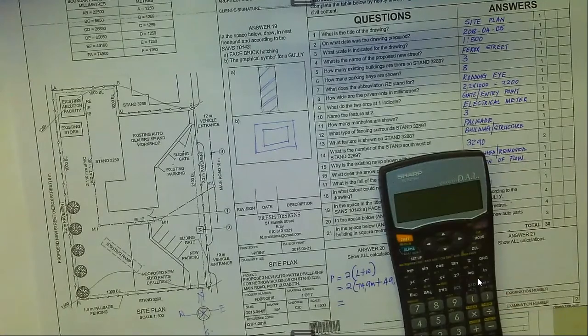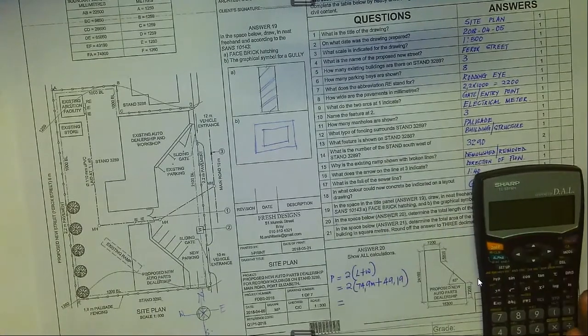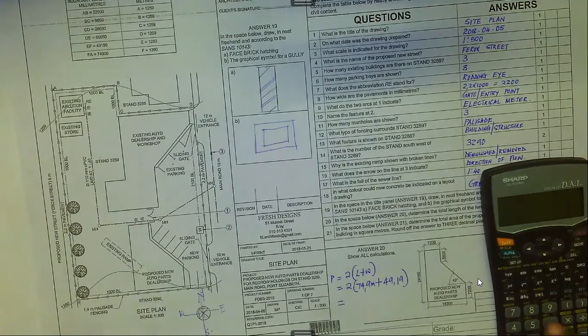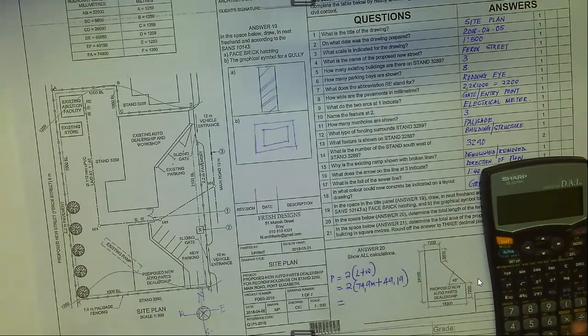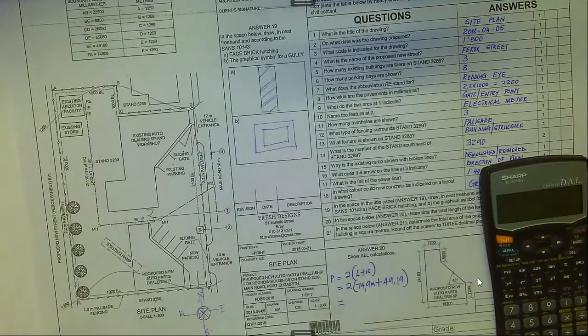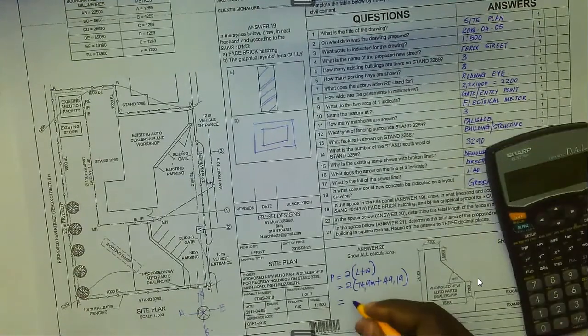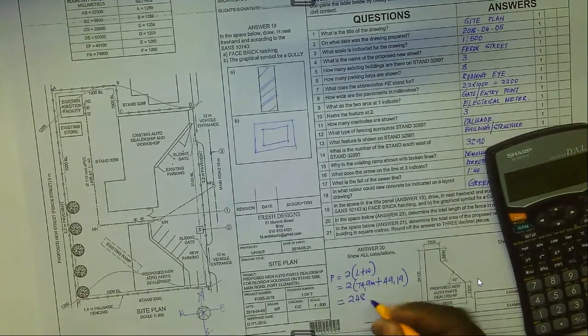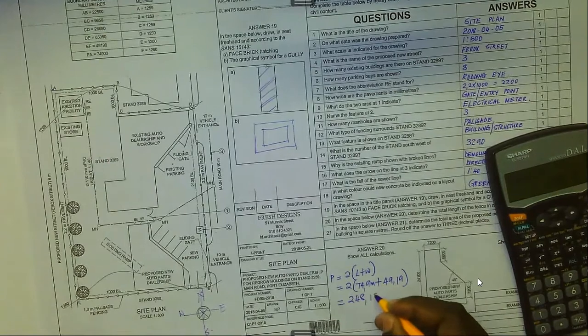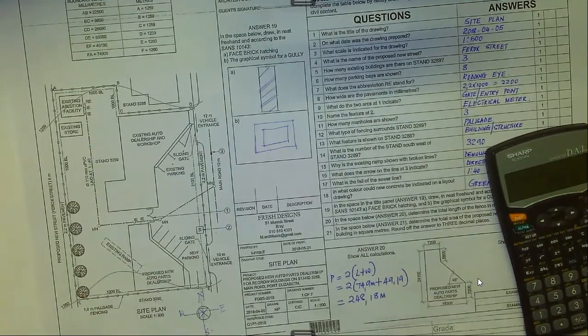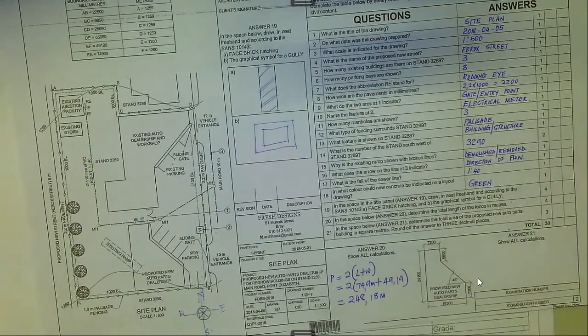But if I were to take my calculator, right, you have 74.9 plus 49.19 is equal to 124.09 times 2. You have 248.19 meters. Remember, perimeter is the distance right round a given shape.